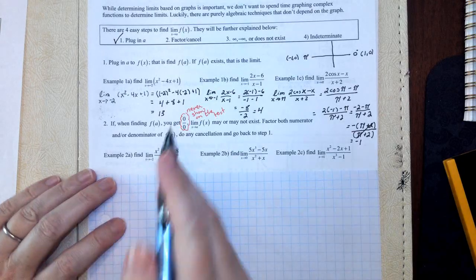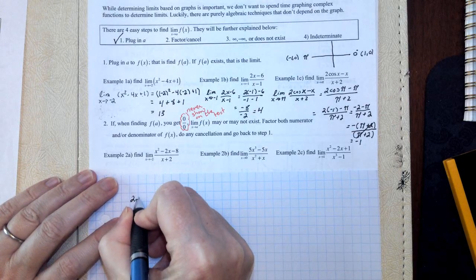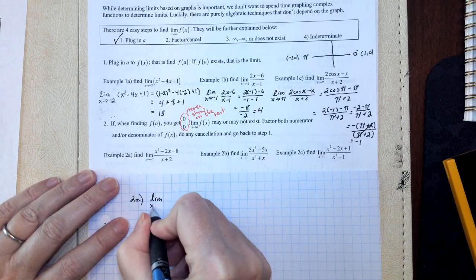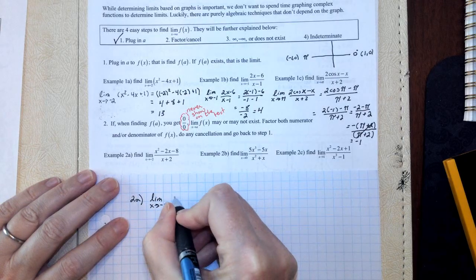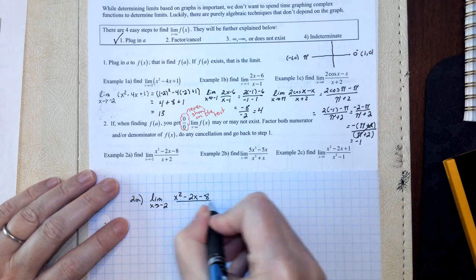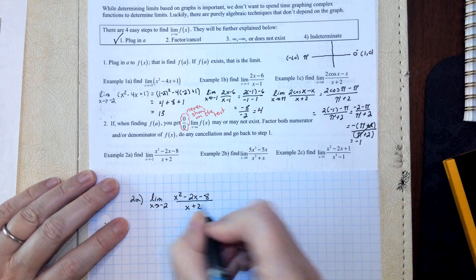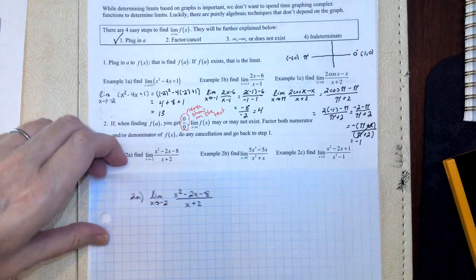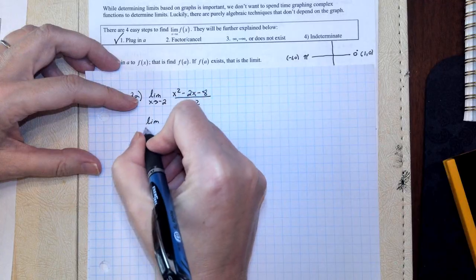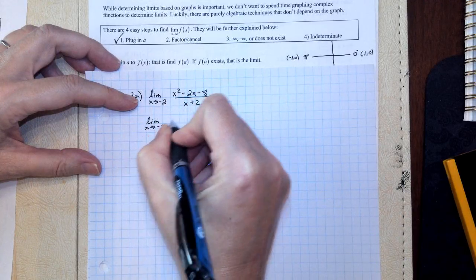When you have a problem like in example 2a, okay, so I'm going to rewrite this, and I have the limit as x approaches -2 of x squared minus 2x minus 8 over x plus 2. What this really is saying is we are going to separate it into two separate pieces.